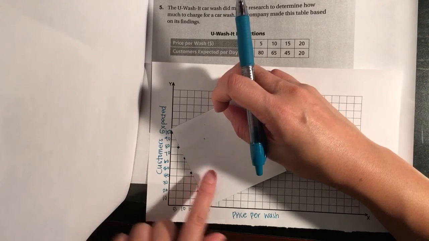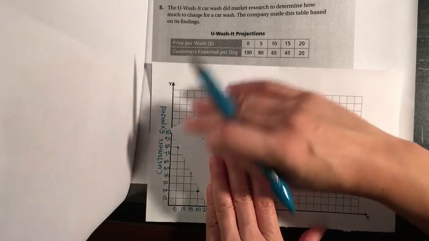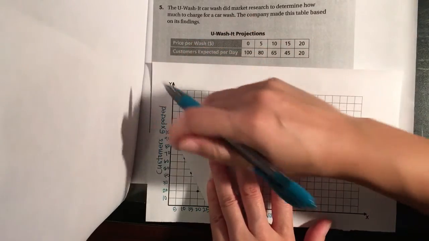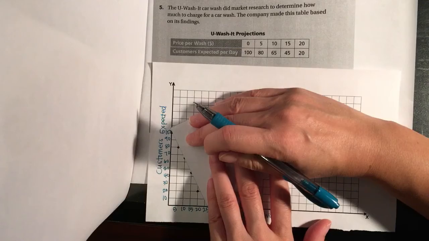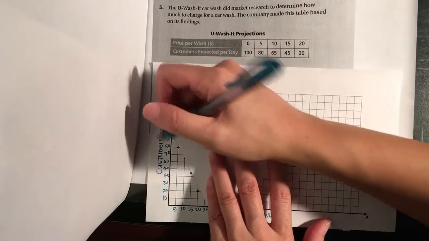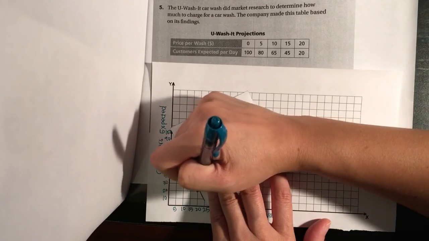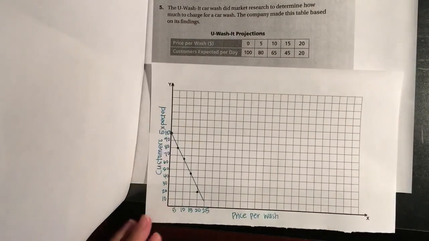So I think I'm going to pick this line here. And remember, we're trying to cross as many points as possible. So that's my best fit line.